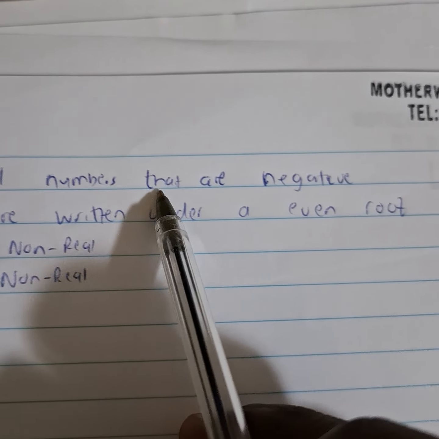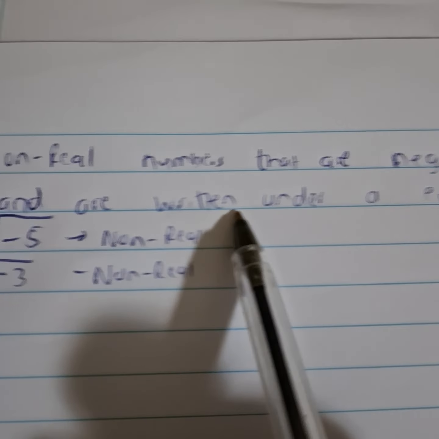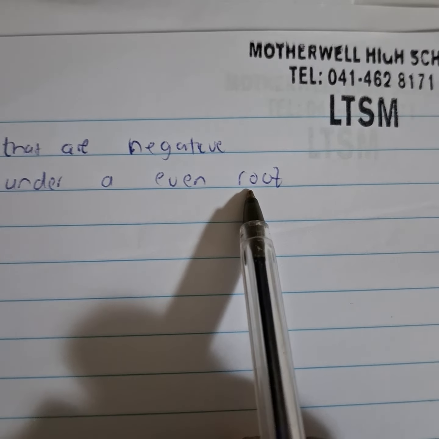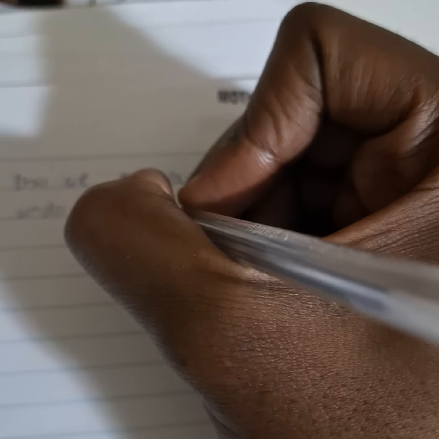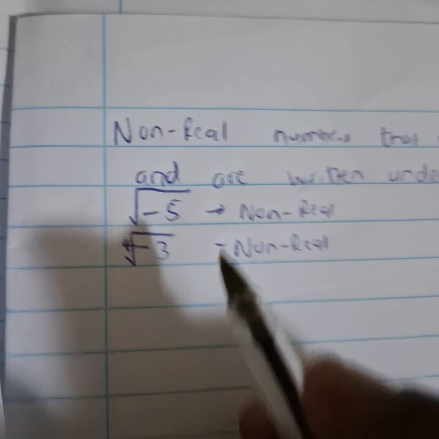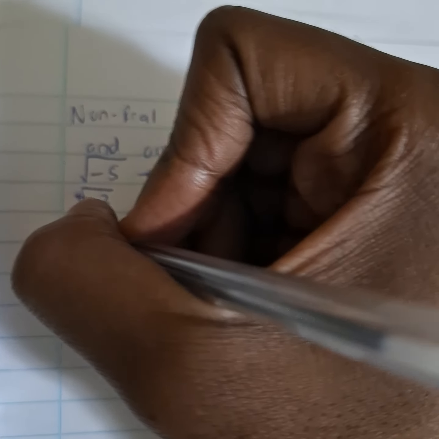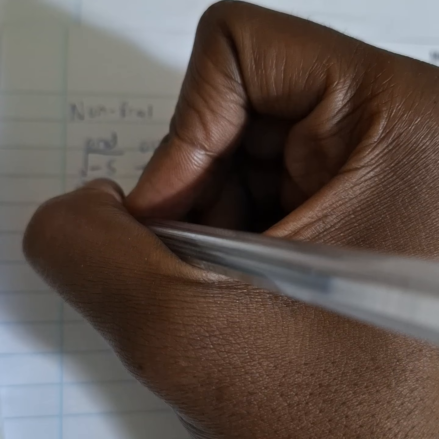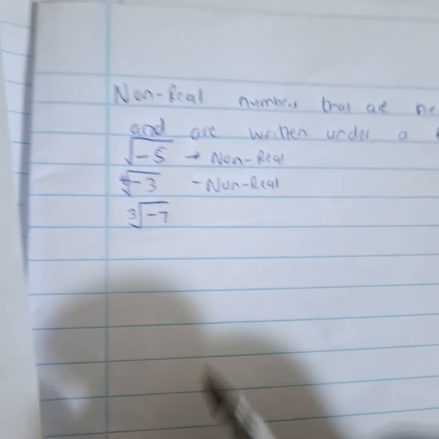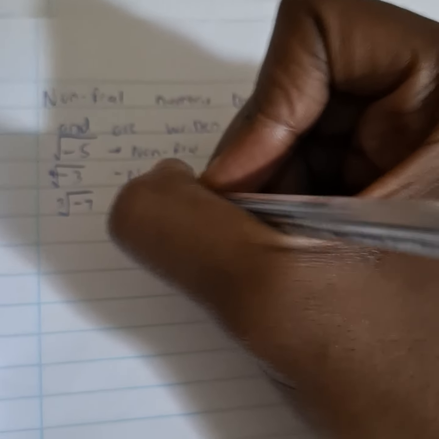So non-real numbers are numbers that are negative and are written under an even root. So if, for instance, we had an odd root of a negative number, this is not non-real.